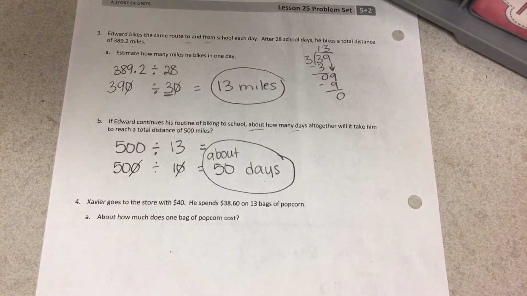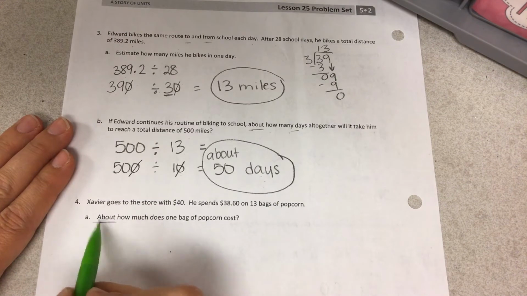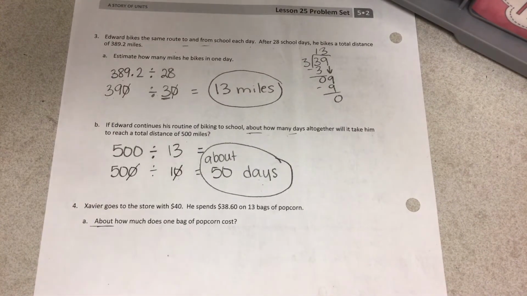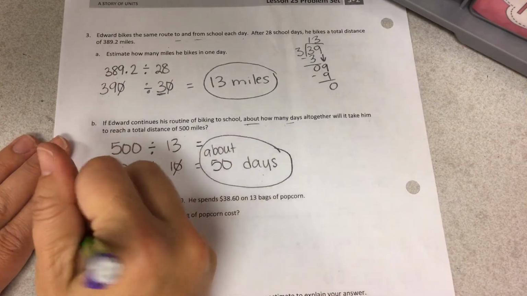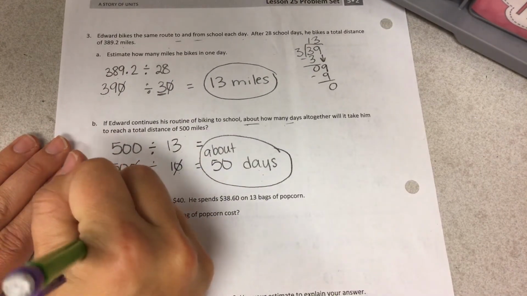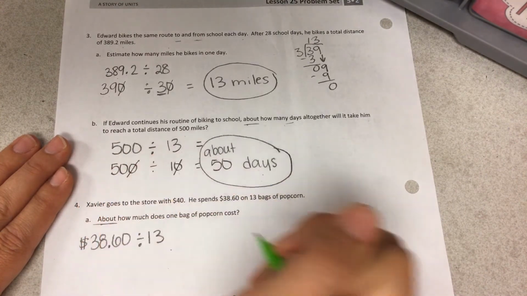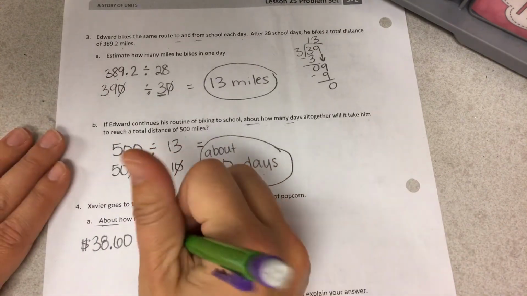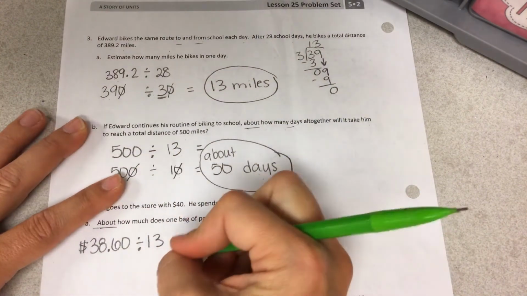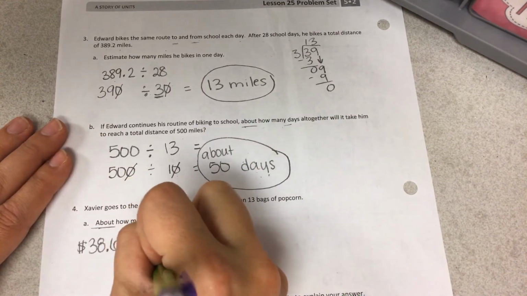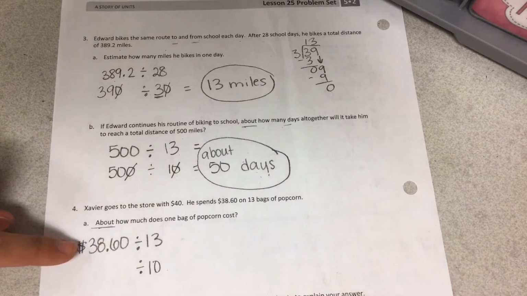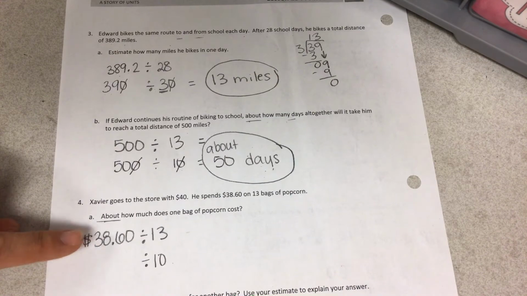It says Xavier goes to a store with $40. He spends $38.60 on 13 bags of popcorn. And it says about how much does one bag of popcorn cost? Alrighty, so I know that he spent $38.60 and he bought 13 bags of popcorn. So right now I want to round this, and you know what, I'm just going to round that 13 to 10.